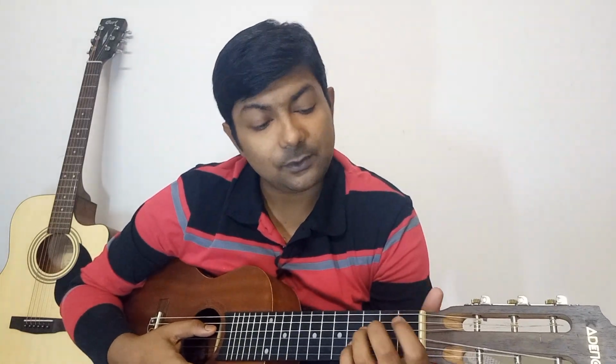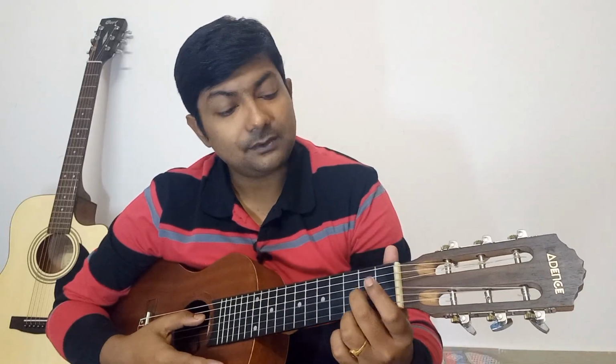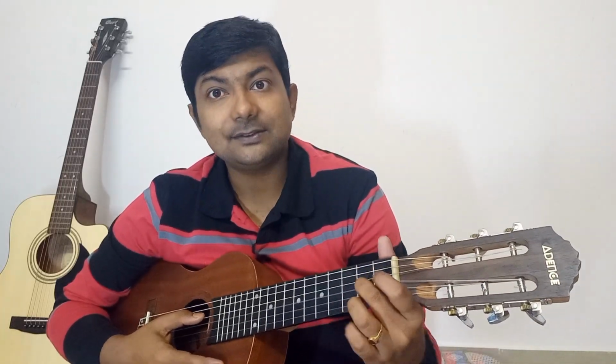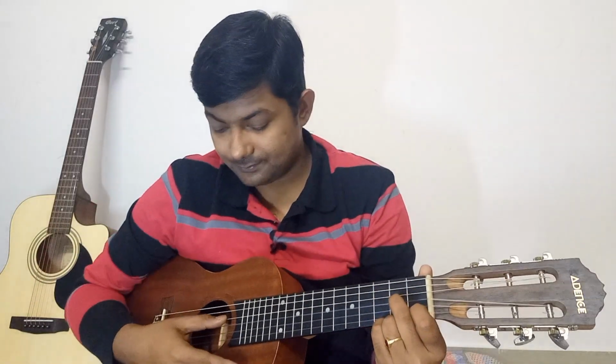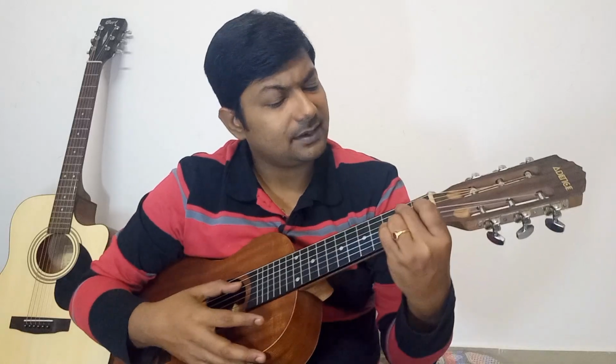The next octave starts again from A, which we get from the 4th string 2nd fret. It was a little bit weird, I played a wrong string. So, 4th string 2nd fret, this is your A.